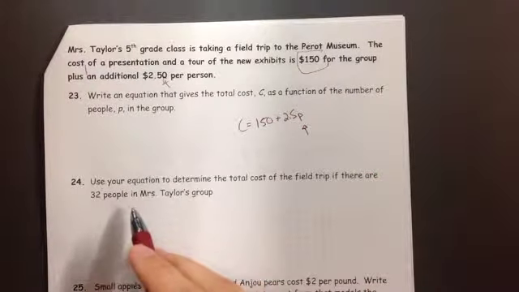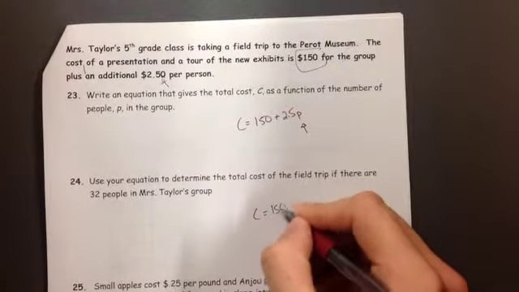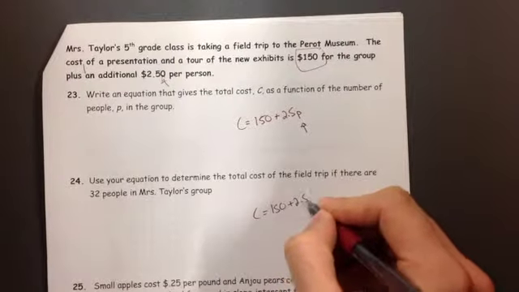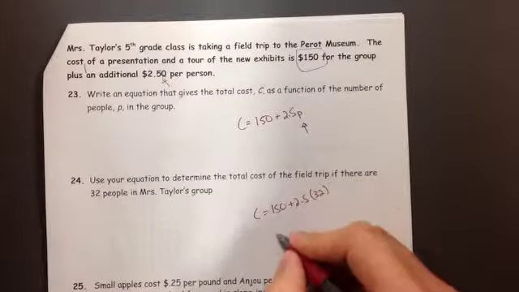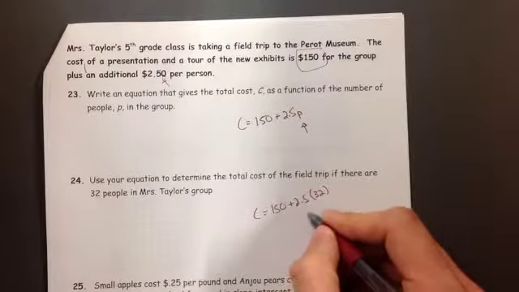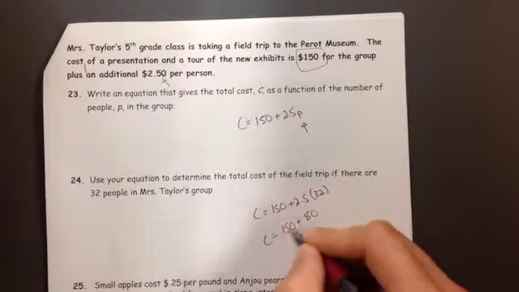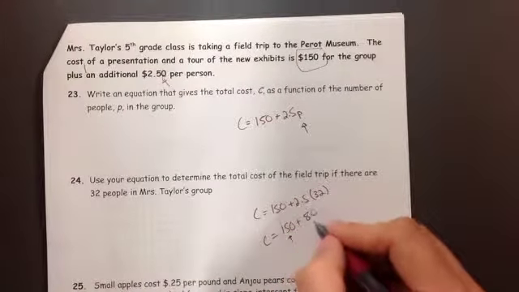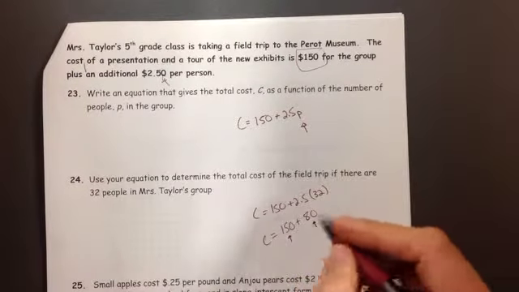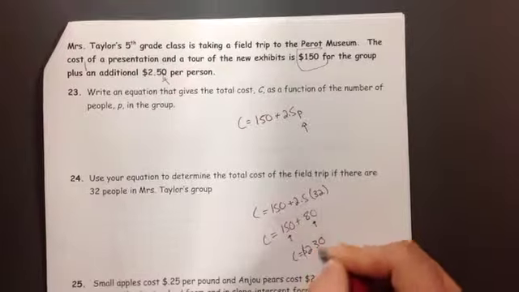Now we want to use the equation to determine the cost for 32 people. I'm going to take 2.5 times 32, and 2.5 times 32 is going to be 80. 150 plus 80. So it costs $150 to get in, and 32 people times $2.50 is $80. My total cost is going to be $230.